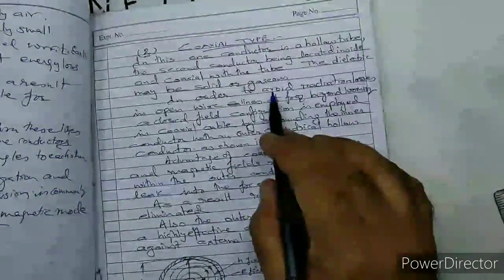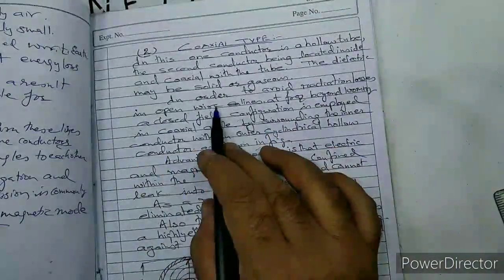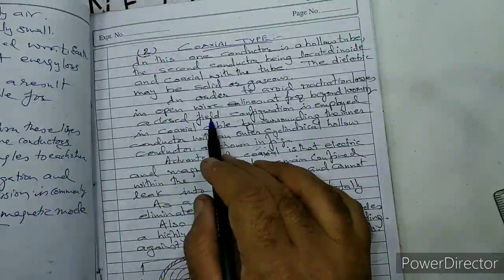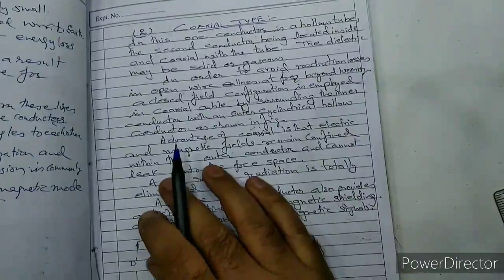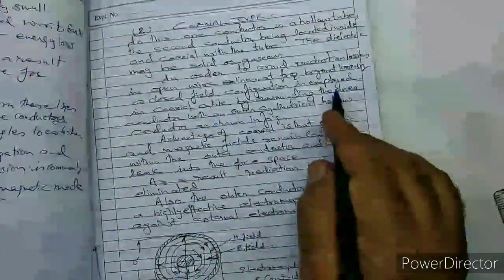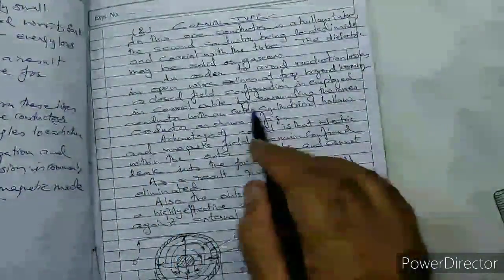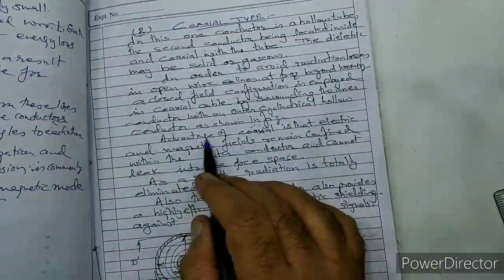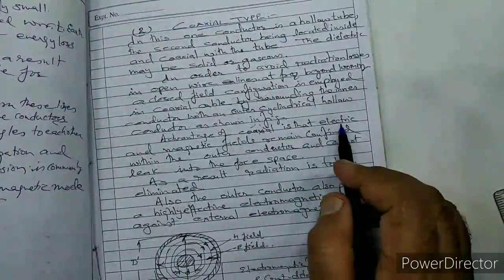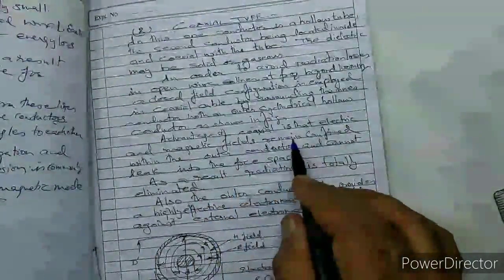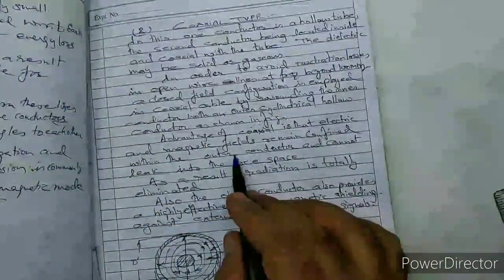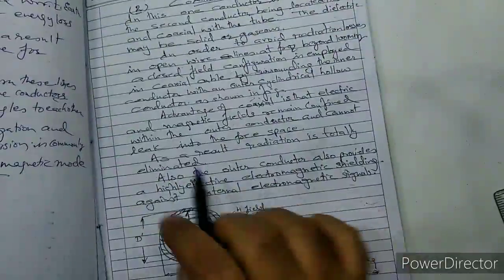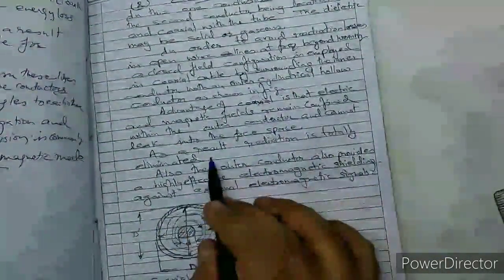In order to avoid radiation loss in open wire lines at frequencies beyond 100 MHz, a closed field configuration is employed in coaxial cables, by surrounding the inner conductor with an outer cylindrical hollow conductor as shown in the figure. The advantage of coaxial cable is that the electric and magnetic fields remain confined within the outer conductor and cannot leak into free space. As a result, radiation is totally eliminated.